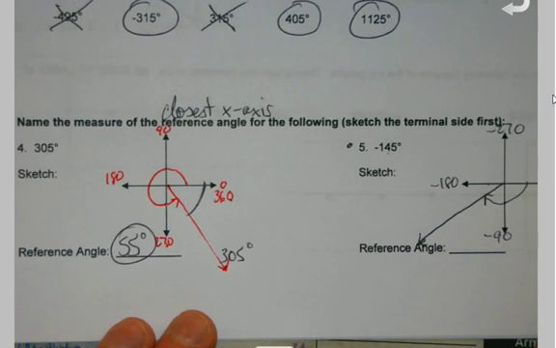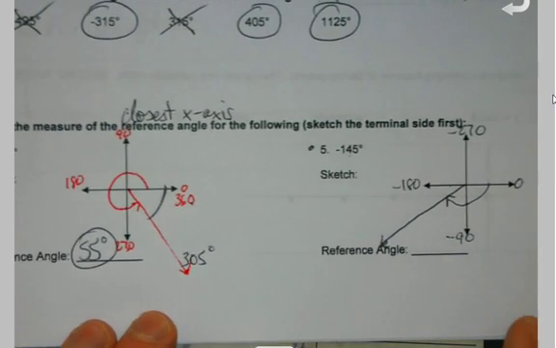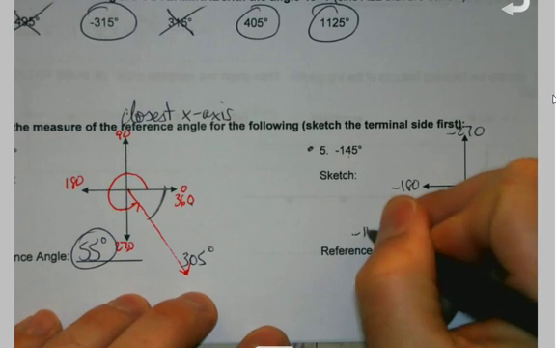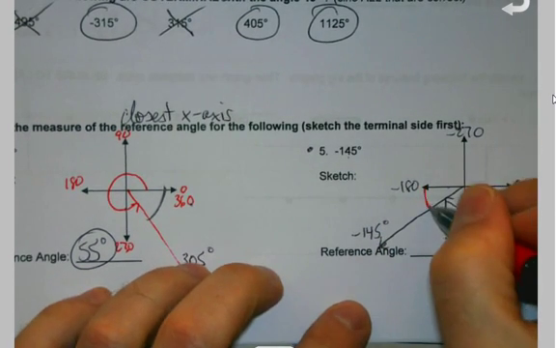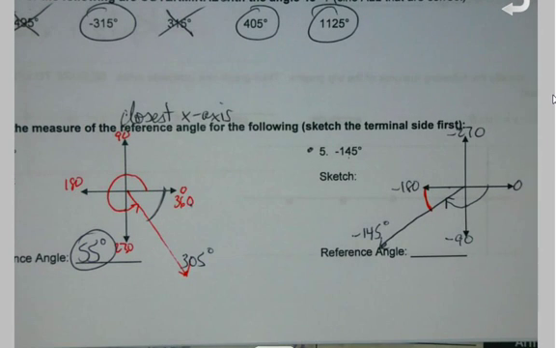So you look at 5 then, if we use that same theory, okay, here's my negative 145. Closest one gets me back to the 180. How far away am I? Okay, now here's the thing with the reference angle, because you'd think it's negative 35.